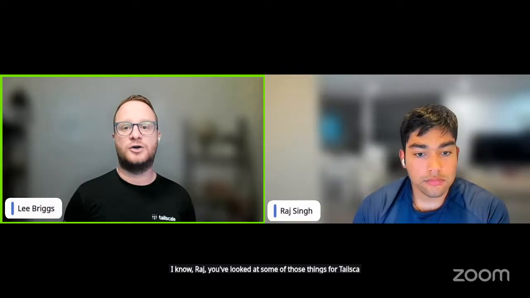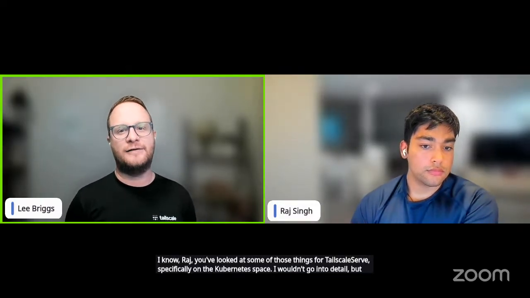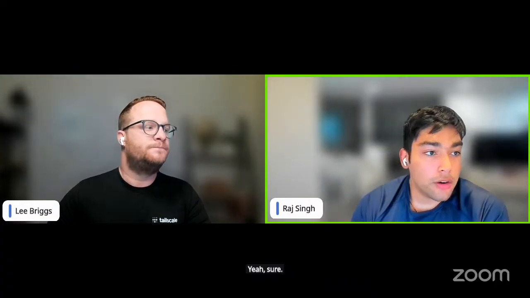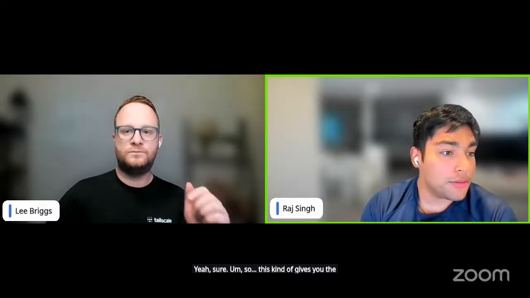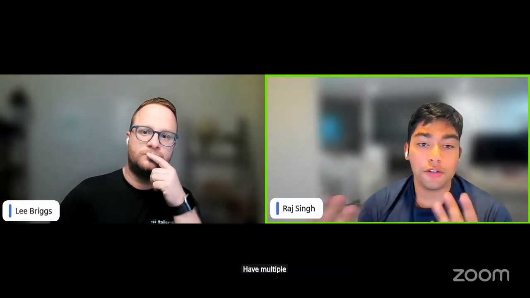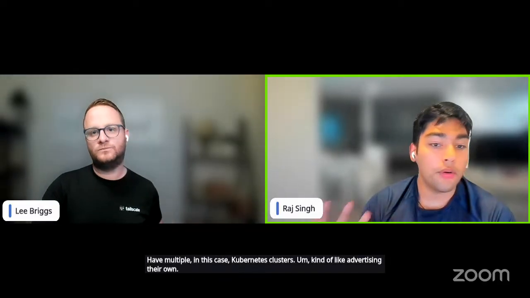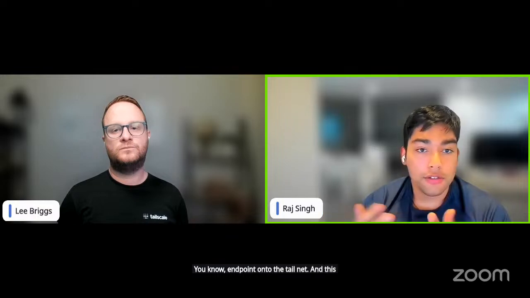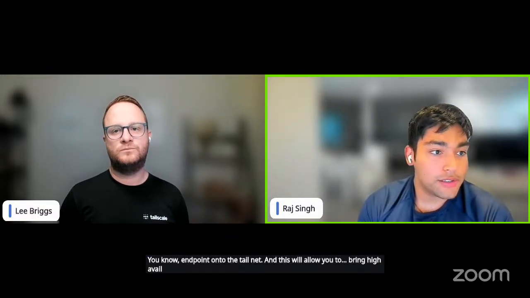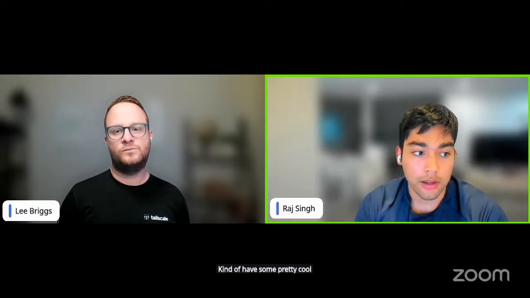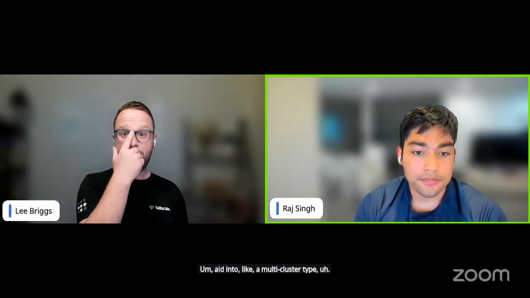I know, Raj, you've looked at some of those things for Tailscale Serve, specifically in the Kubernetes space. I wouldn't go into detail, but maybe a high level idea of what it will give you the ability to do would be great. Yeah, sure. So this gives you the ability to have multiple, in this case, Kubernetes clusters advertising their own endpoint onto the tailnet. And this will allow you to bring high availability services and some pretty cool routing scenarios within your clusters and into a multi-cluster type scenario. It's really exciting in the Kubernetes space.